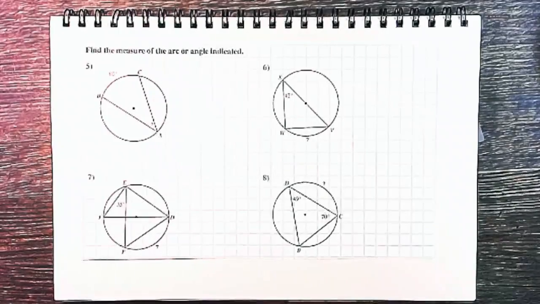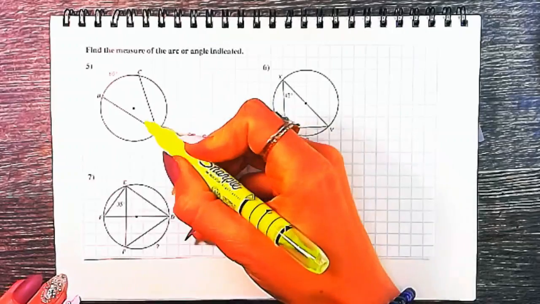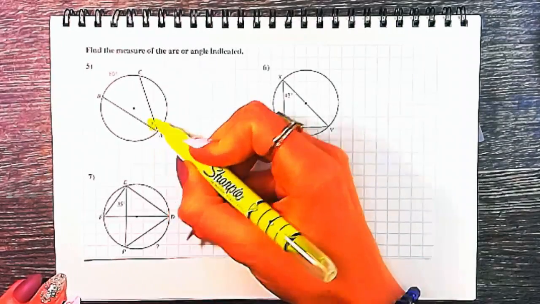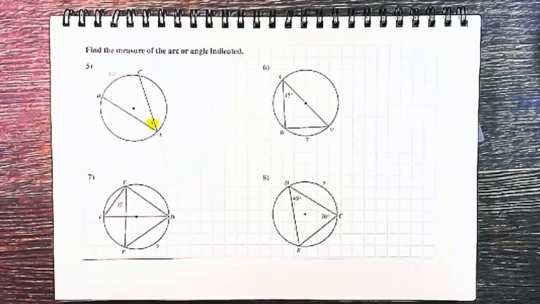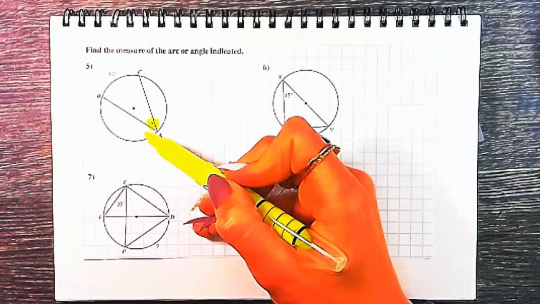For this part, it says find the measure of the arc or angle indicated. By indicated, they mean where's the question mark. So we have a question mark right over here for number 5. I'm going to do example 5 and 6, and you'll have to do example 7 and 8. The angle indicated is right here at the question mark, or angle BAC.